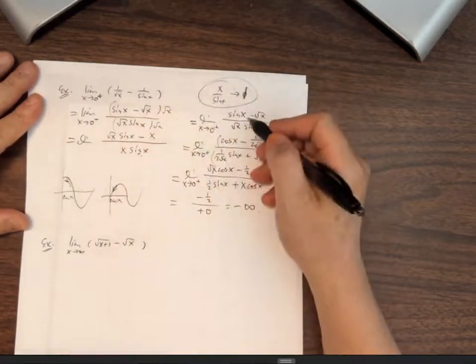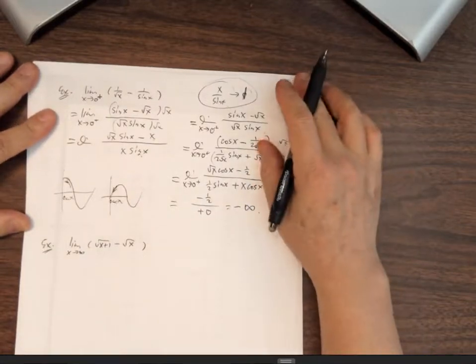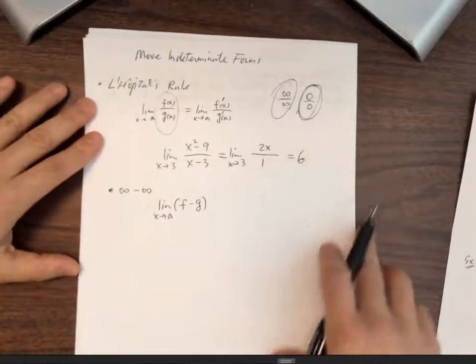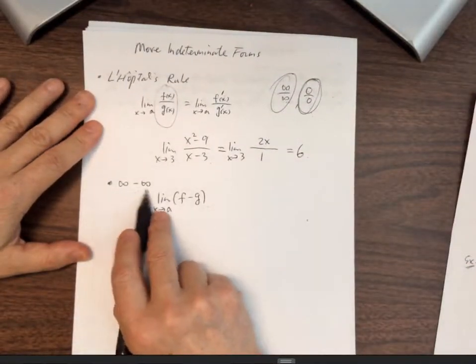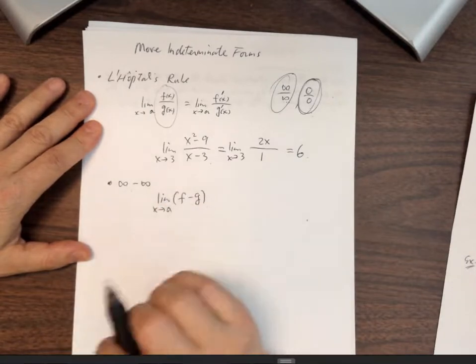If not, we can always apply L'Hopital's rule. Alright, so this is how we evaluate this kind of indeterminate form when fractions are involved: combine.